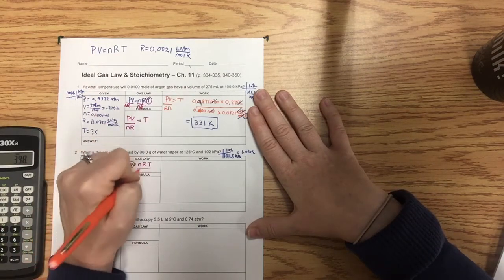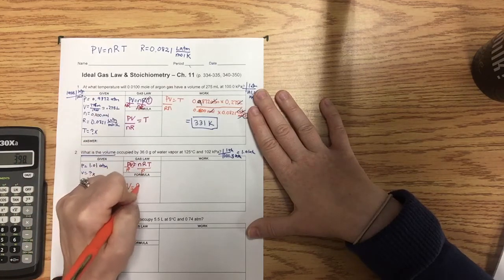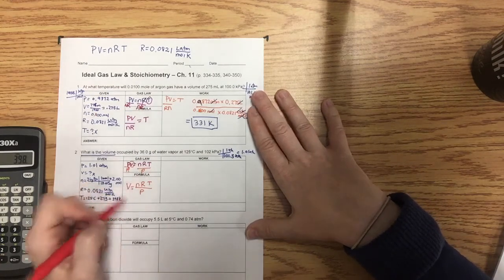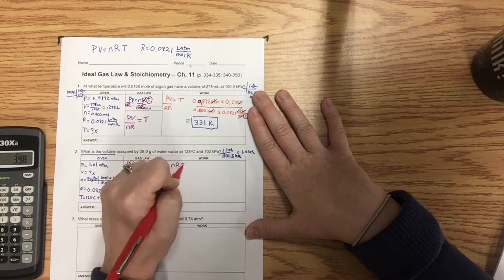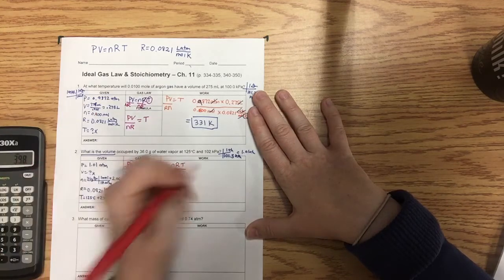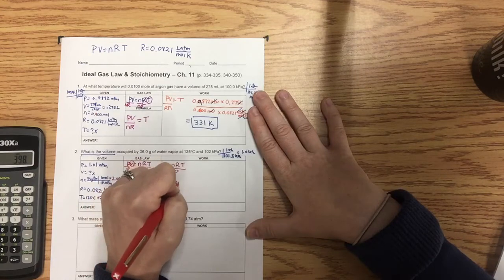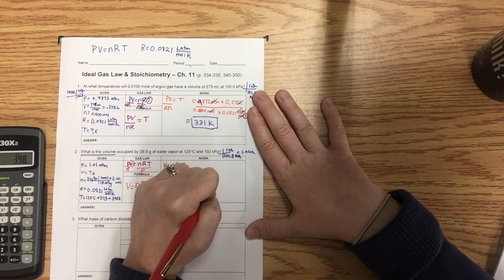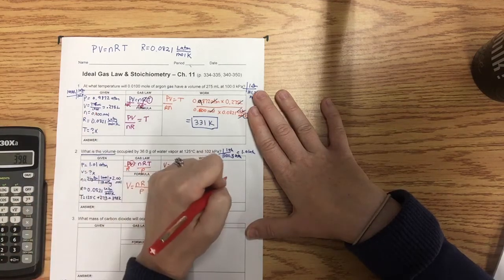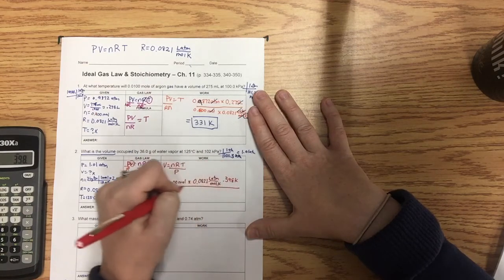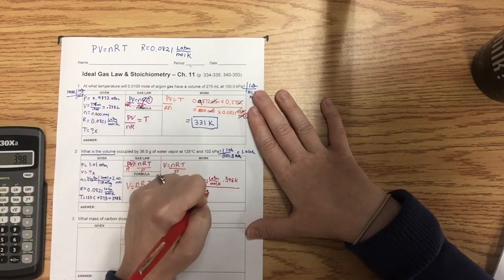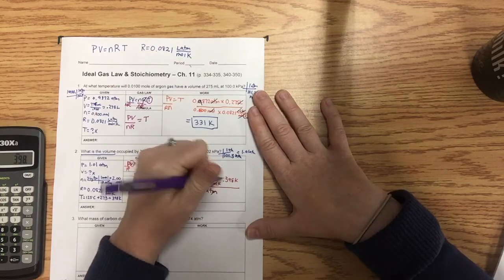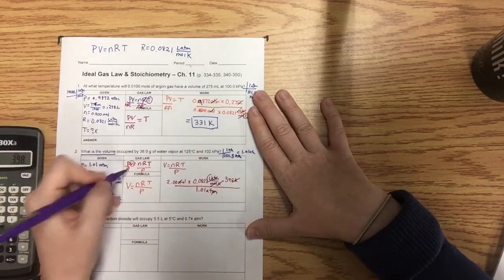So I'm going to have to divide both sides by P, meaning that volume equals N times R times T divided by P. So now for my work, I'm just going to plug that in. V equals N times R times T divided by P. So my N is 2.00 moles times my constant, 0.0821 L·atm/mol·K, times my temperature, which was 398 Kelvin, divided by my pressure, which was 1.01 ATMs. I can go in and see that my moles cancel, my ATMs cancel, and my Kelvin cancels, leaving me with liters, which is what I wanted.